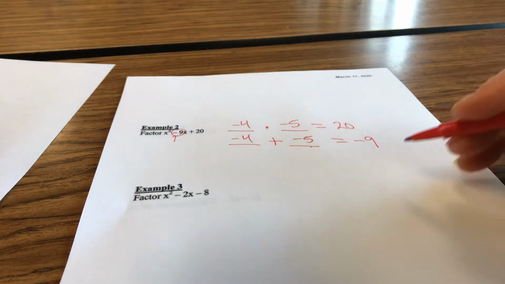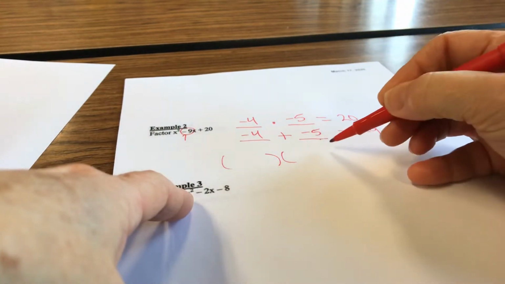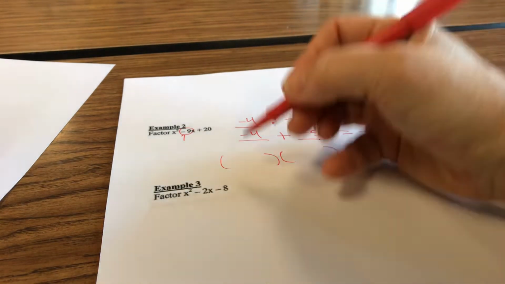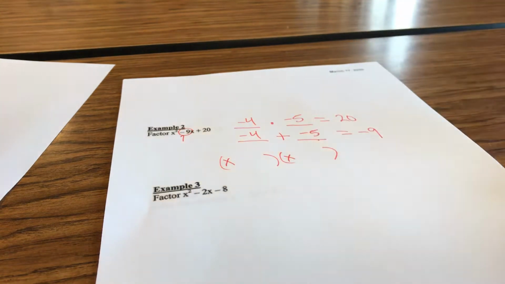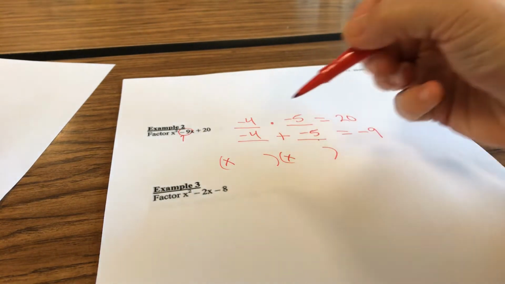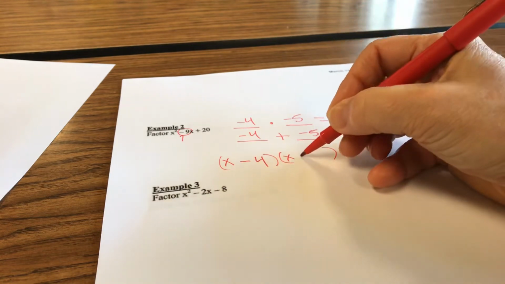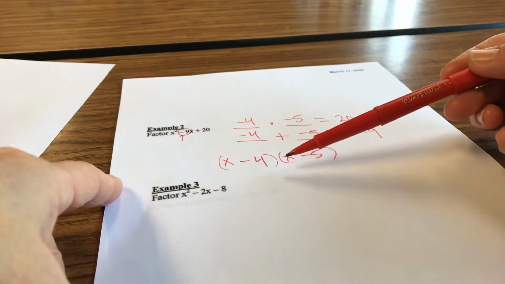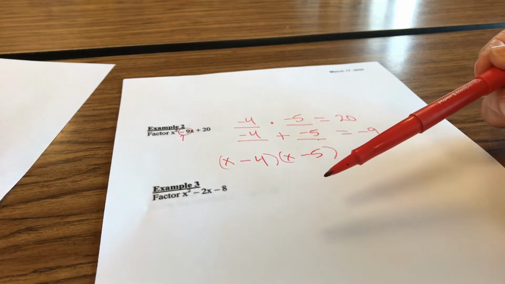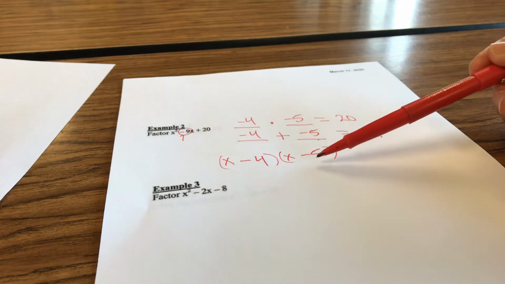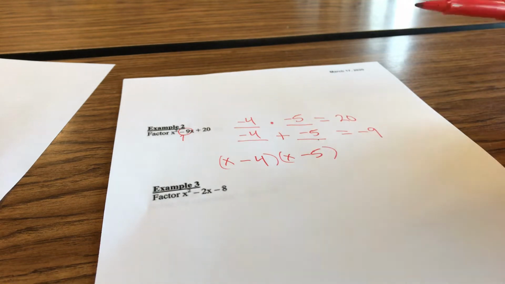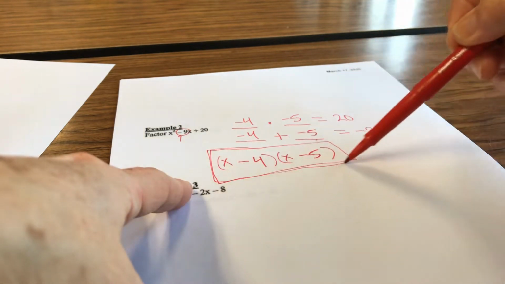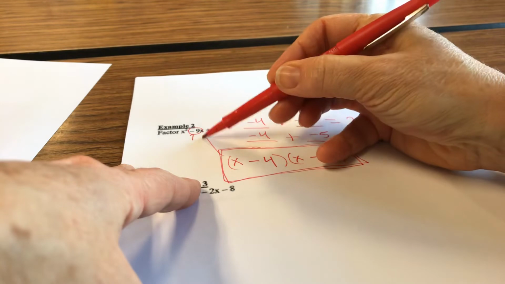And once you have the two numbers, you go ahead and separate your problem into two factors, each with an x in the first term. But because you have negative 4 and negative 5, you'll write minus 4 and minus 5. So let's see how the book calls that a linear expression. Like if I wrote y equals x minus 4 and graphed that, it would make a straight line, or y equals x minus 5 and graphed that, it would make a straight line. I just call it a binomial because it has two terms. But that is your factored form of that same expression.